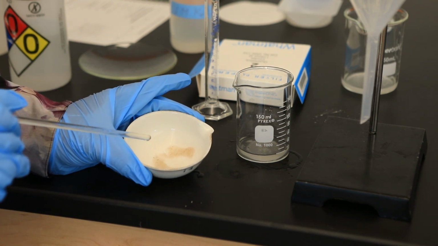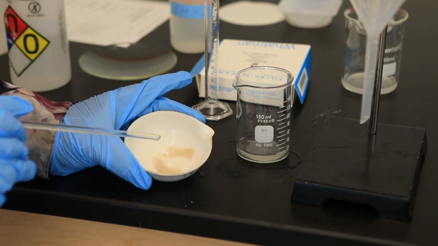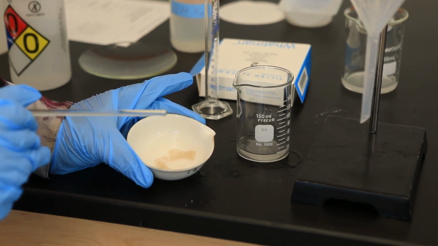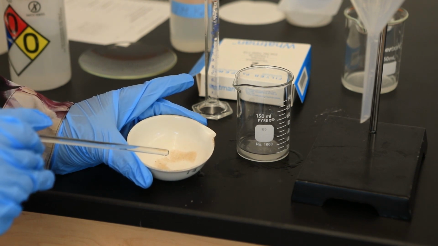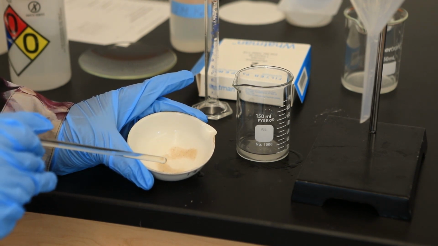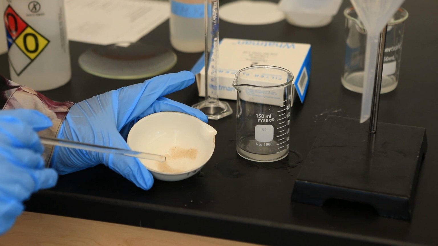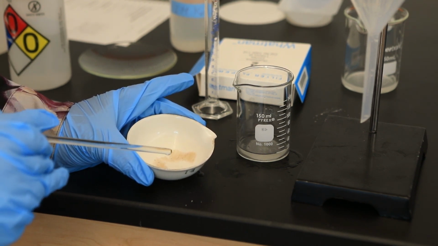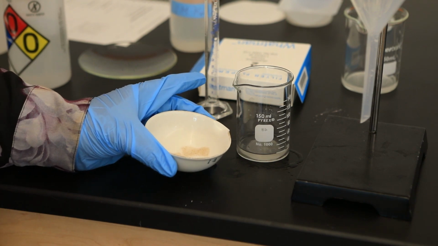But we're still not done as yet, because this sand is certainly not dry. And so I'm going to transfer that to my hot plate. I'm going to place this on top of a beaker of hot water and allow this to dry. Hopefully, it will take approximately 5 or 10 minutes.